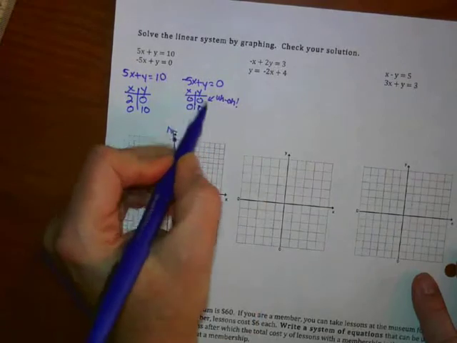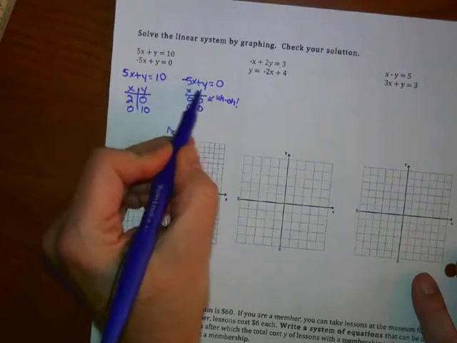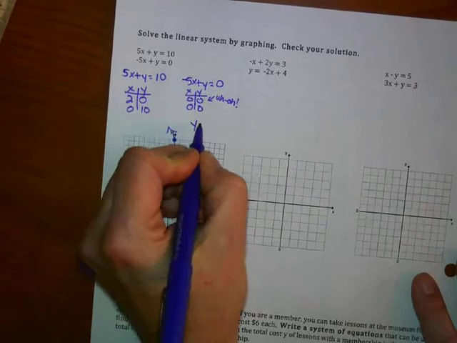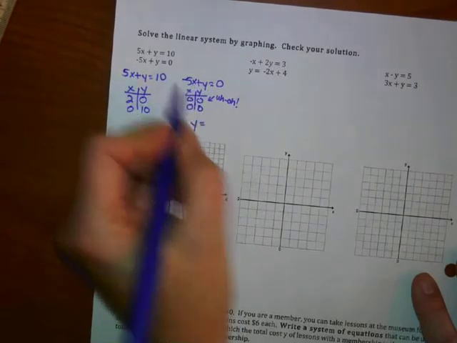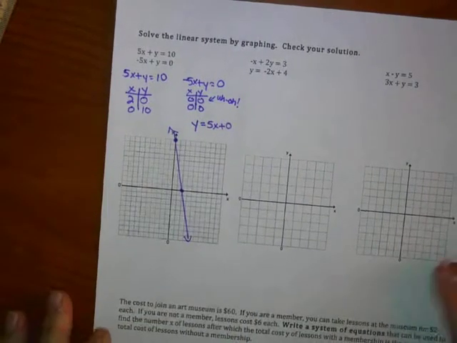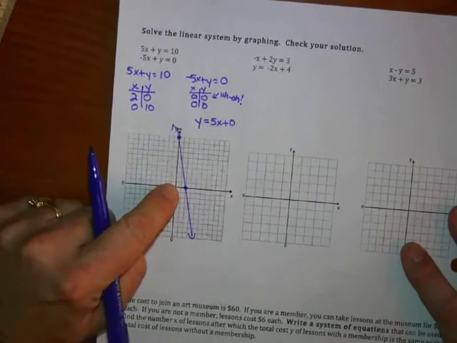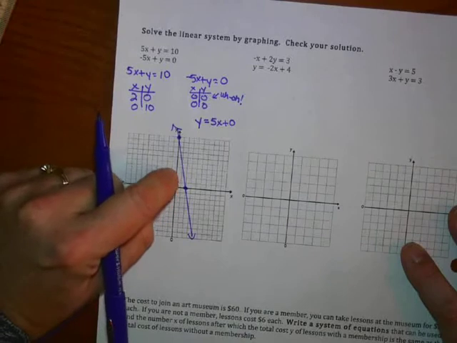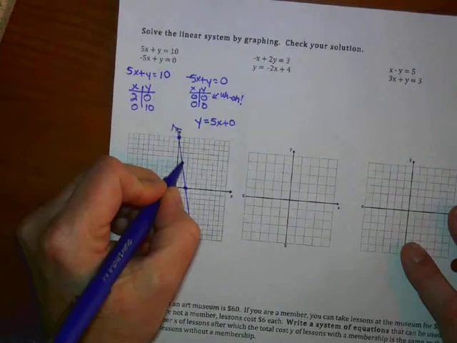Okay? So if you get this, that means you've got to try a different method of graphing. So what I'm going to do is move this into y equals mx plus b by adding 5x to both sides. Oh, and look at that. Now I have slope-intercept form. This is telling me I start at 0, and I use my slope to get my second point.